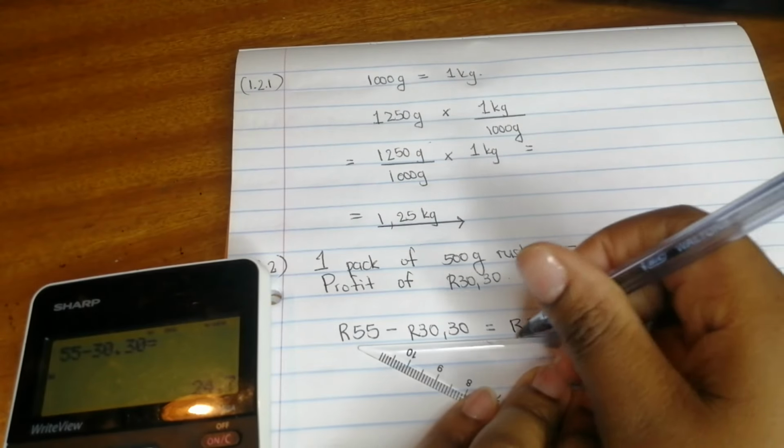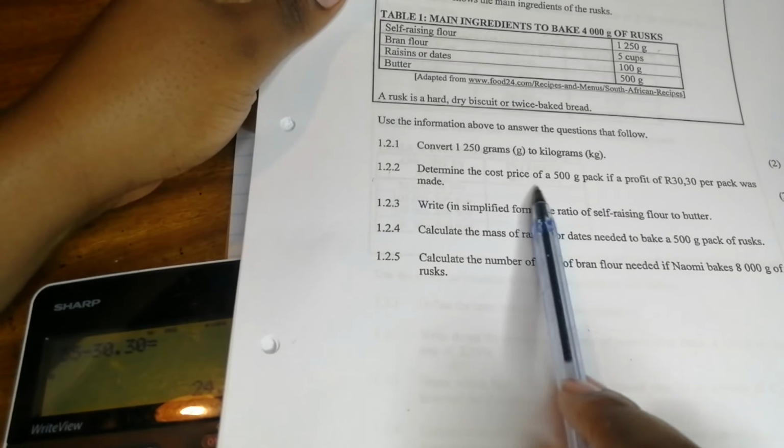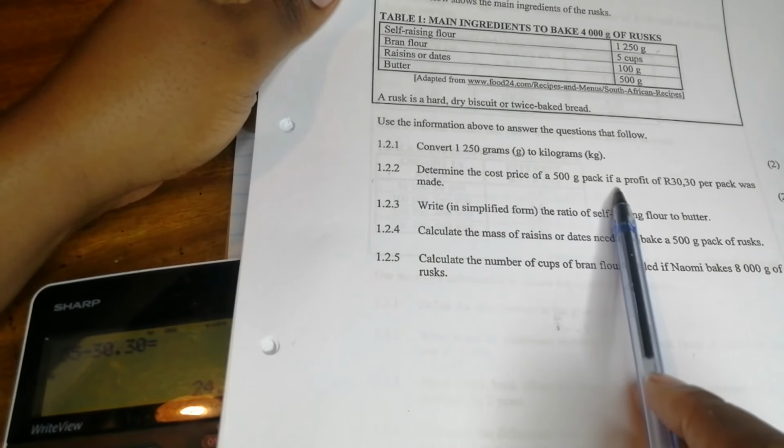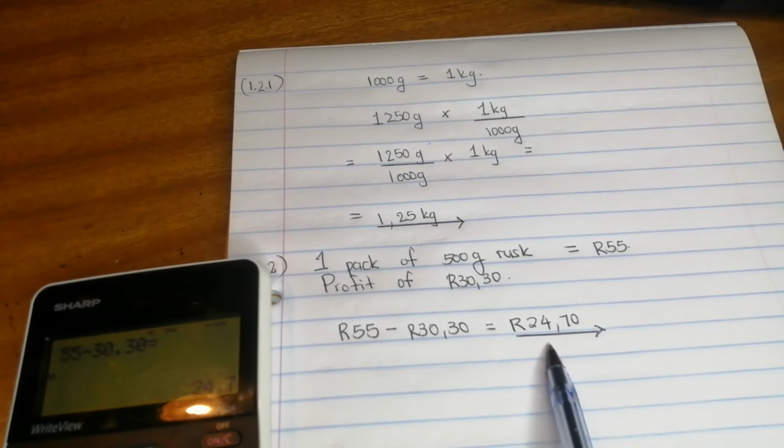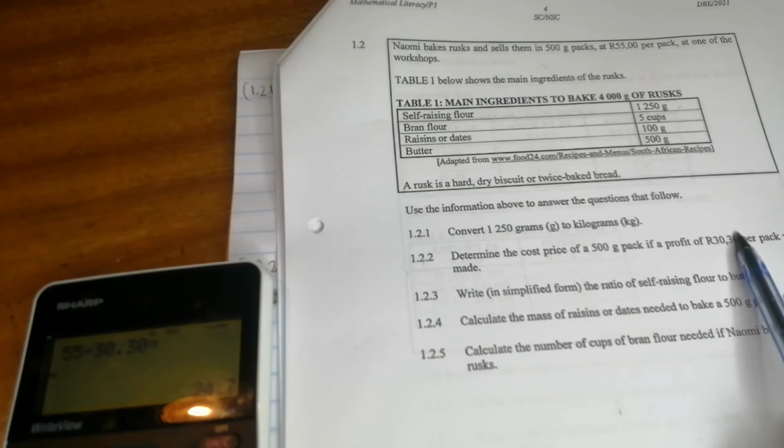24 rand and 70 cents. So the cost price of a 500 gram pack is 24 rand and 70 cents. Okay, so she's actually making a nice profit there.